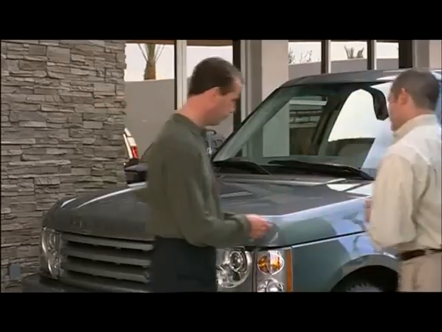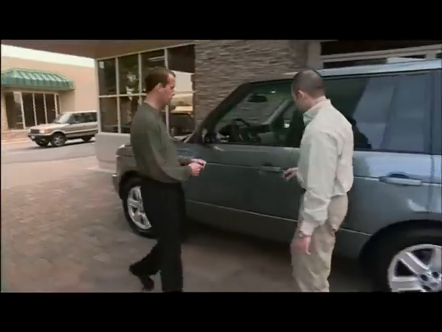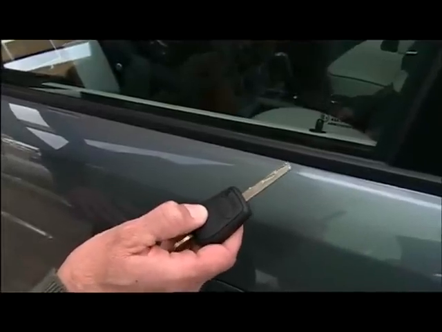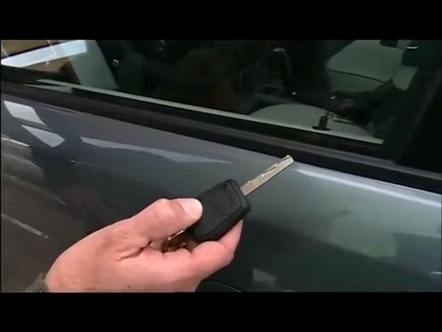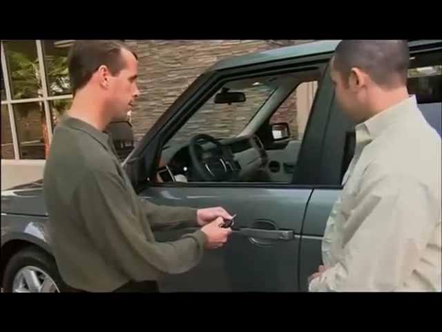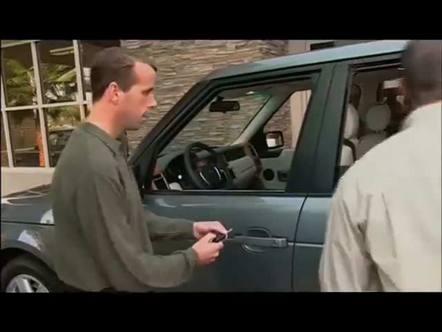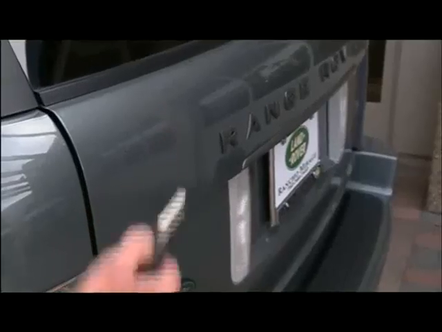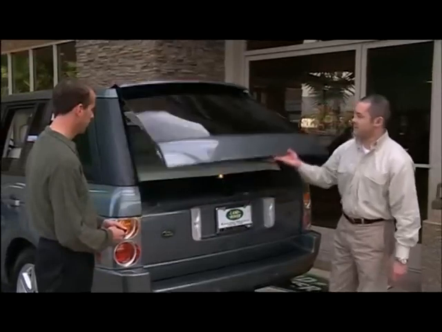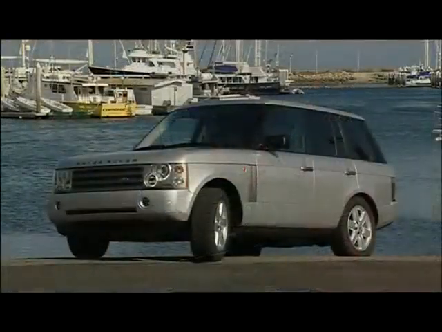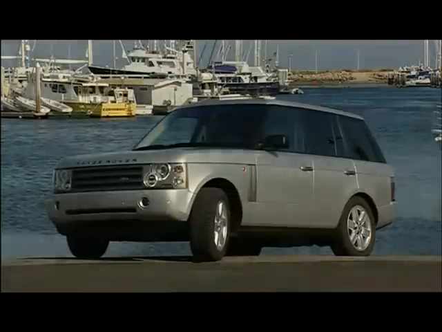To unlock only the driver's door and disarm all systems, press the arrow button once. Press twice to unlock all doors. Press and hold to lower all windows. To unlock just the tailgate and disarm the interior sensor, press the tailgate button. All other doors and systems will remain armed. There are other features of the security system that are explained in your handbook.